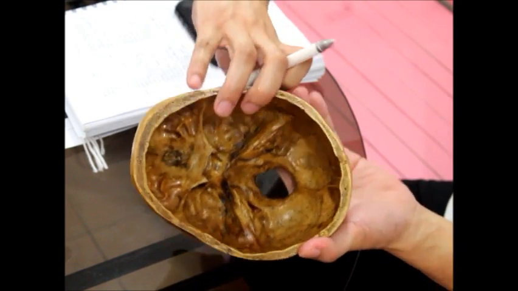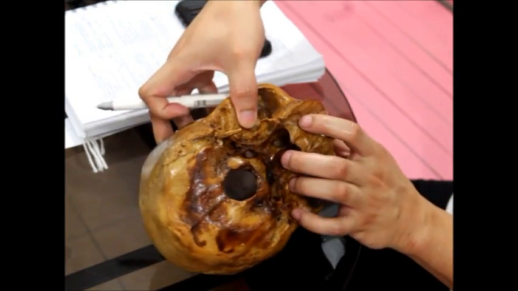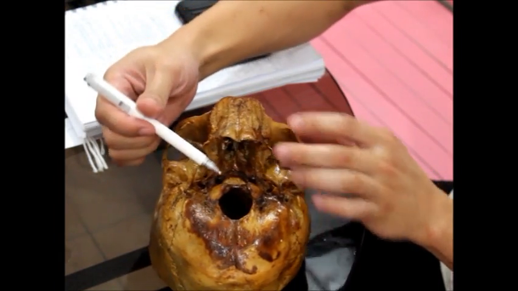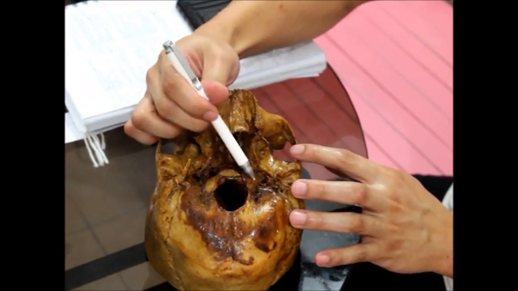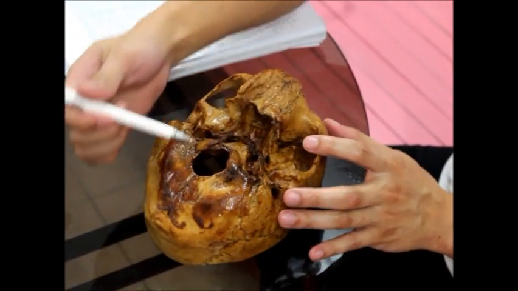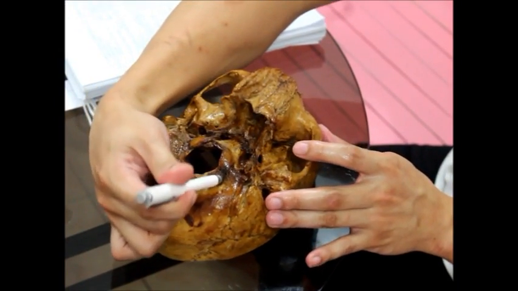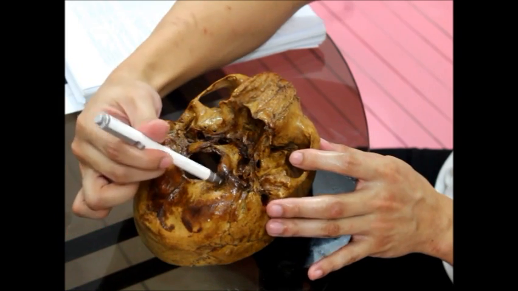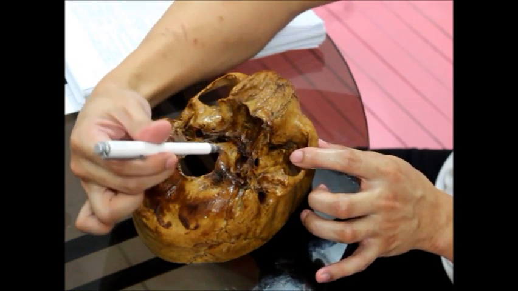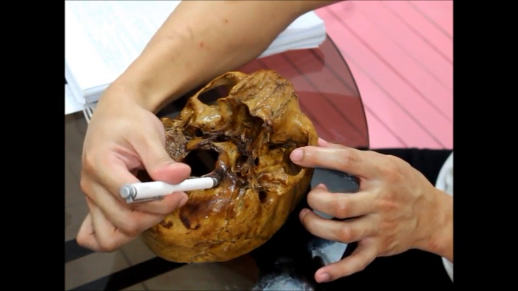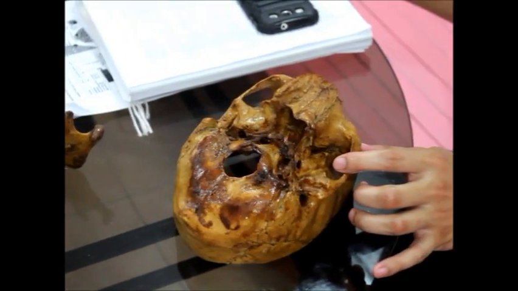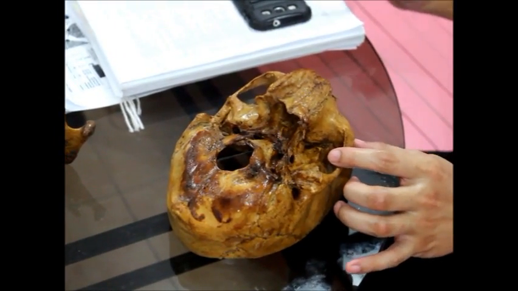Condylar canal. Occipital condyle. Posterior to occipital condyle, you have your condylar canal. Occipital condyle, condylar canal. Jugular foramen.